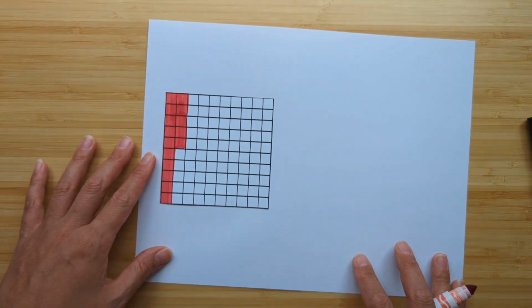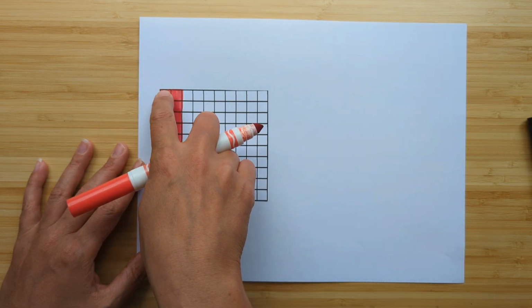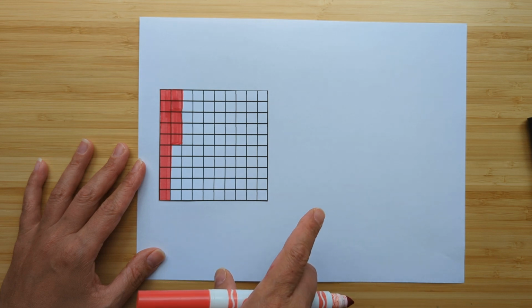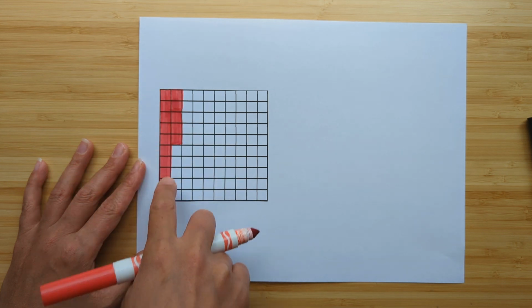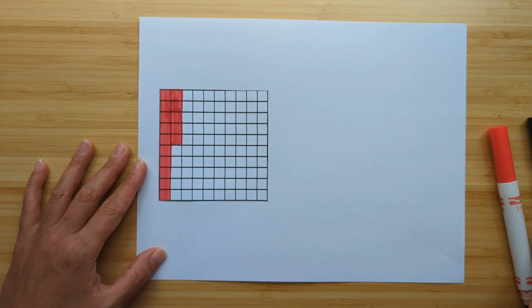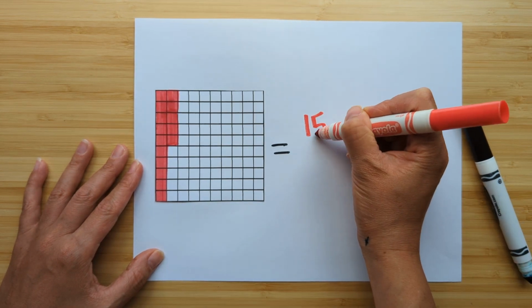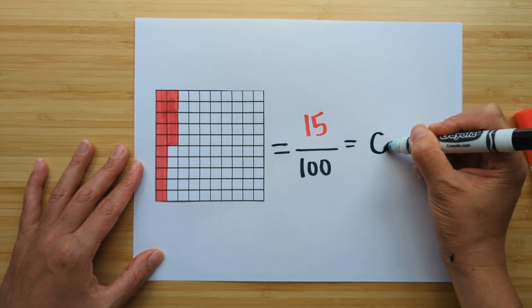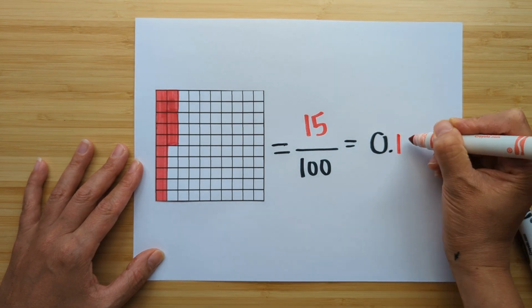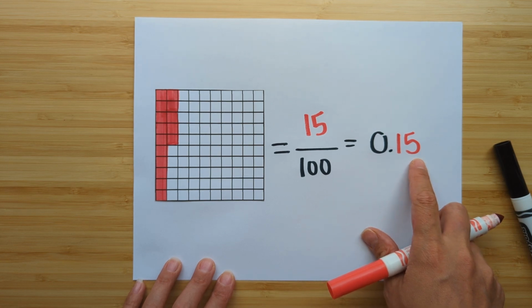Okay, let's look at another one. So we have one whole. It's divided up into 100 equal parts. This time, instead of counting 1 by 1 for the hundredths, because there's so many, I know that one column or row is equal to 10. So 10, 11, 12, 13, 14, 15. 15 is being represented out of 100. So I would read that fraction as 15/100ths. As a decimal, I would say 15/100ths, same thing, but it looks different because now it's the hundredths place value.